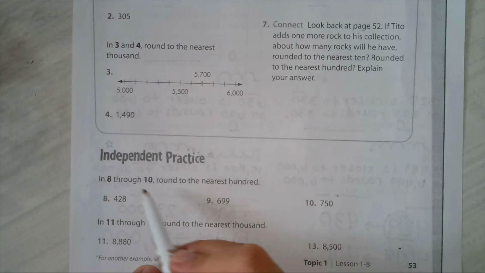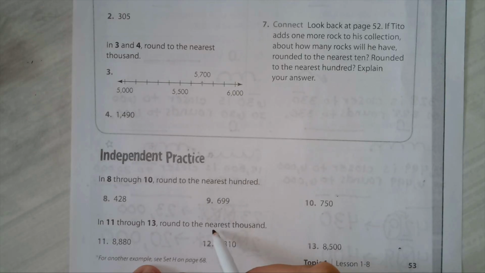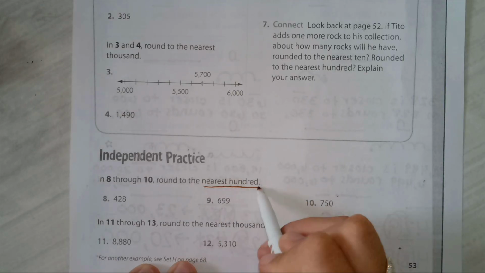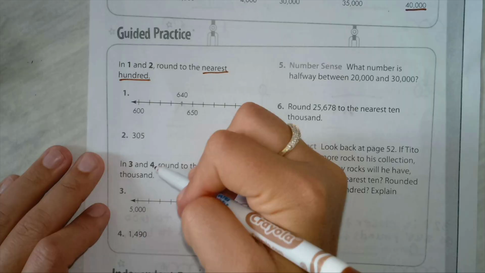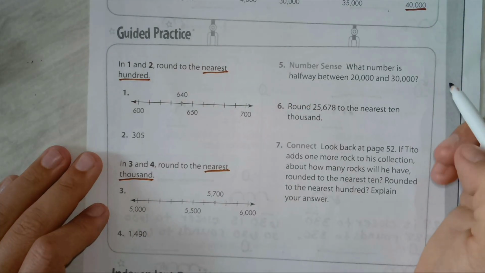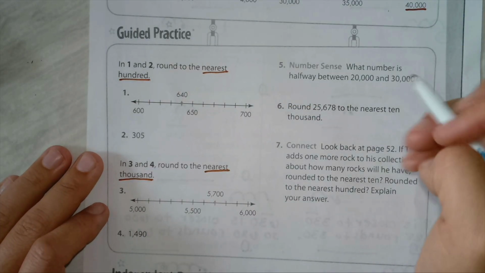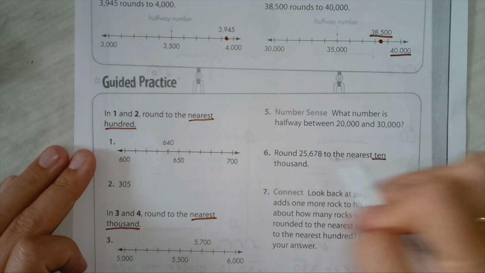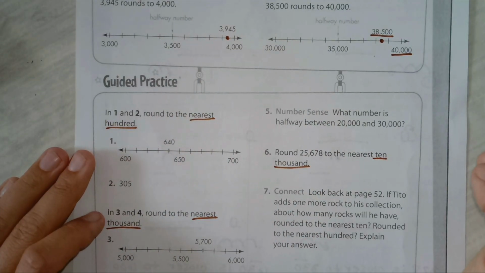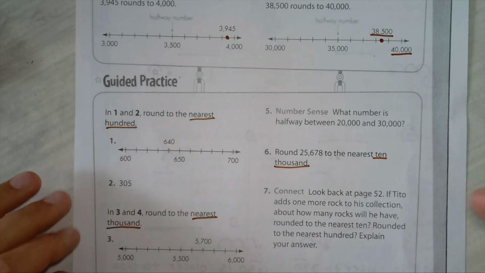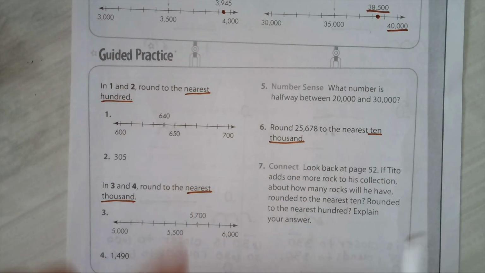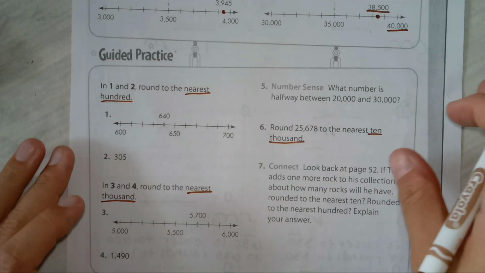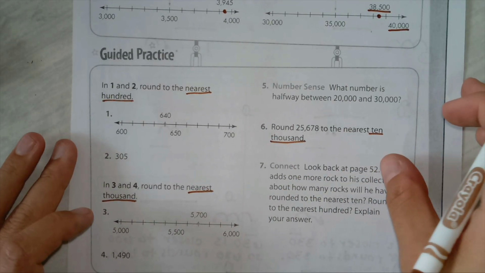It says round to the nearest 100 and round to the nearest 1,000 here. Those are the most important things that you need to know. Round to the nearest 100 here. Round to the nearest 1,000. Round to the nearest 10,000. So focus on all of those things. If it tells you where you're looking, underline that place value. Find your score that you're going to round.